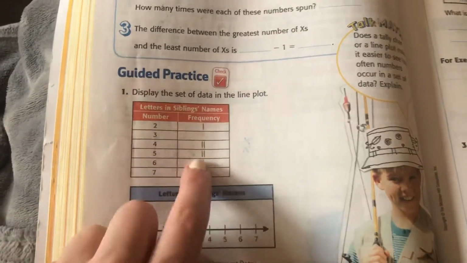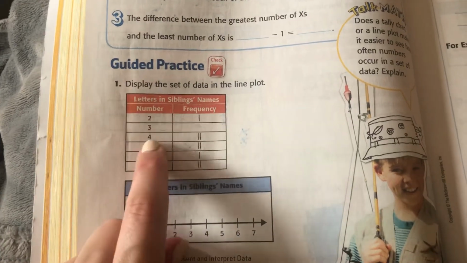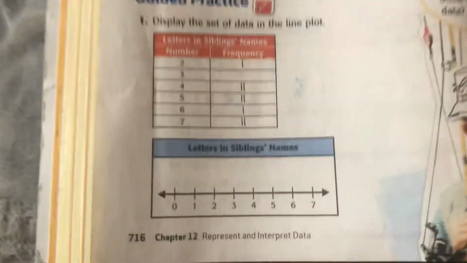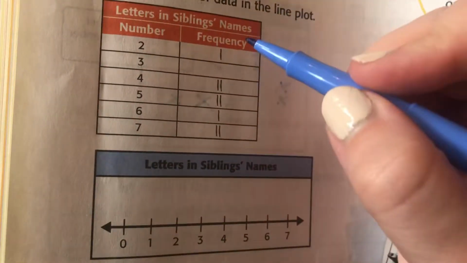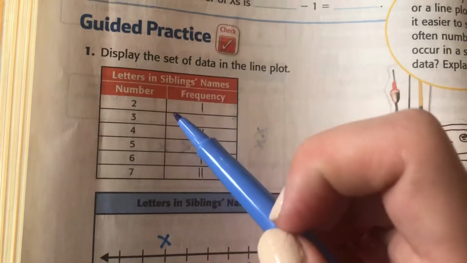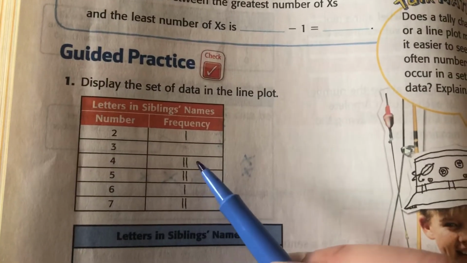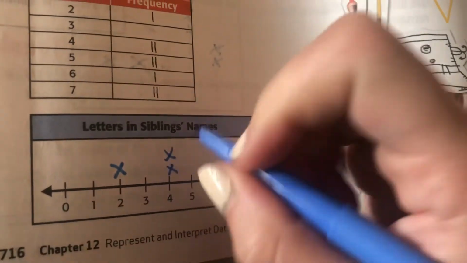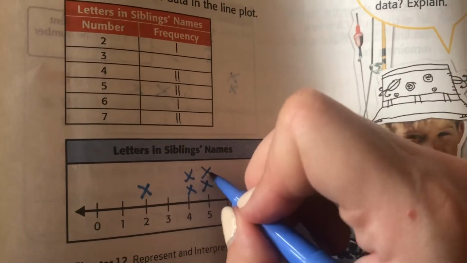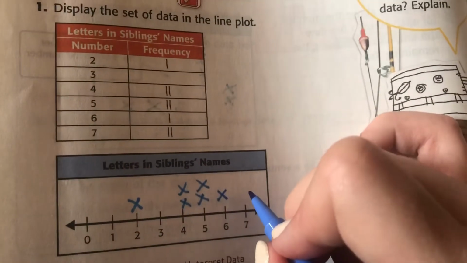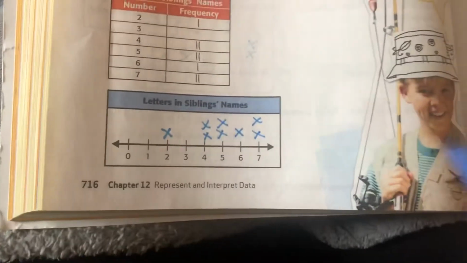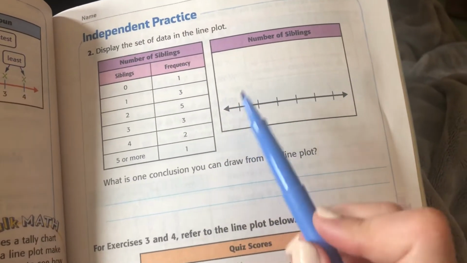This is a display of the data. Number 2 was hit once. Number 4 was hit twice. Number 5 was hit twice. Only one person said they had a sibling's name with 2 letters. Then 2 siblings' names had 4 letters. Now you can do that for 5, and 6 had 1, and 7 had 2. There we go.